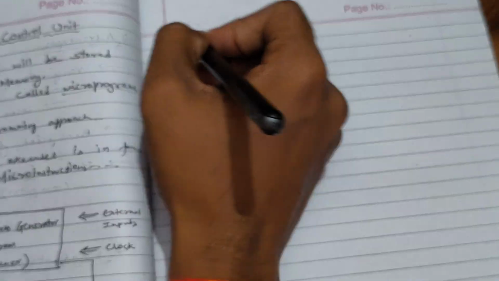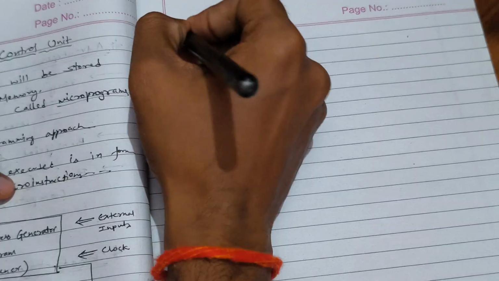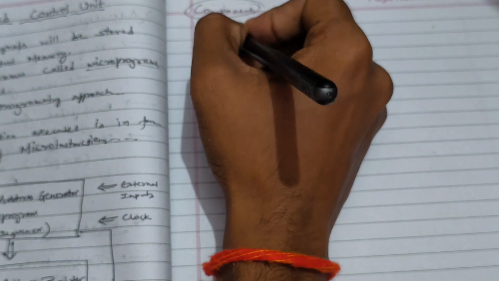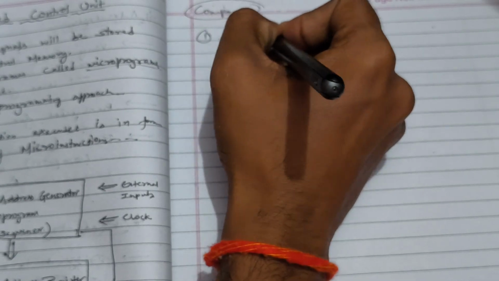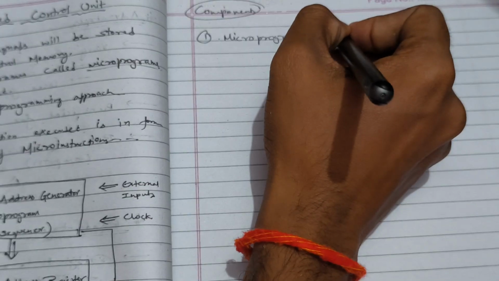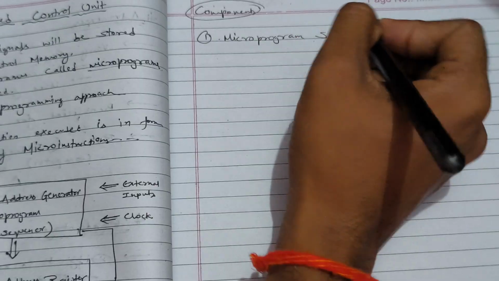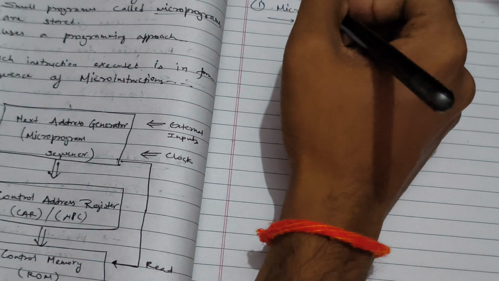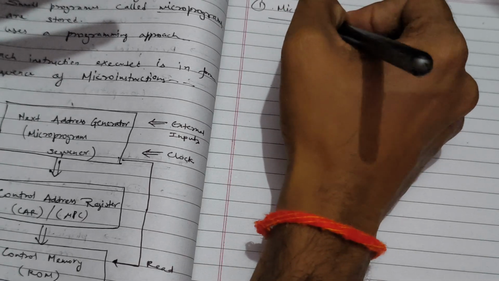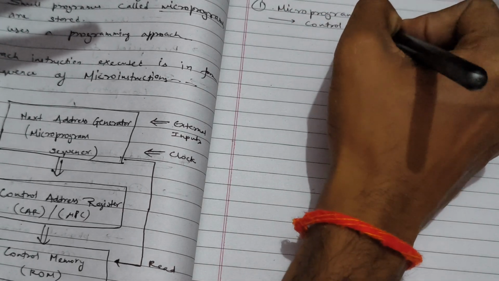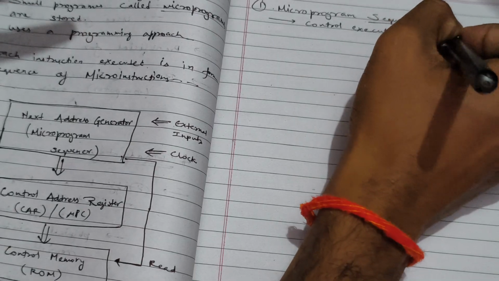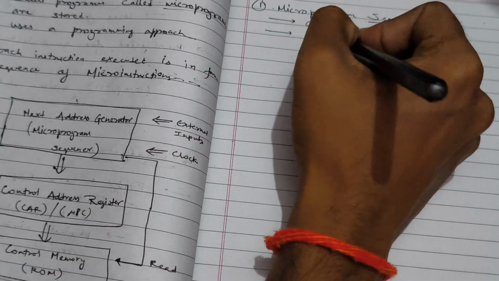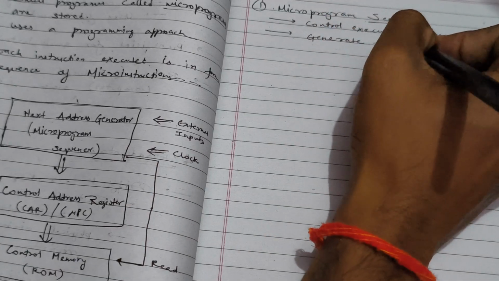Now let me write down all these important components as well as their functions. Starting from the start, let us list down the components. We have the microprogram sequencer. As the name suggests, its task is to sequence. It controls the execution sequence and generates the next address.